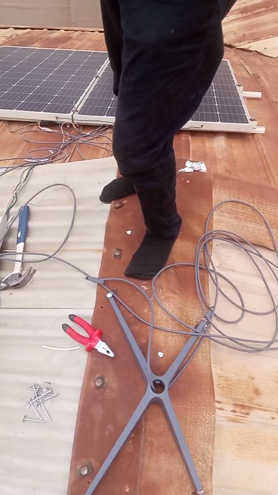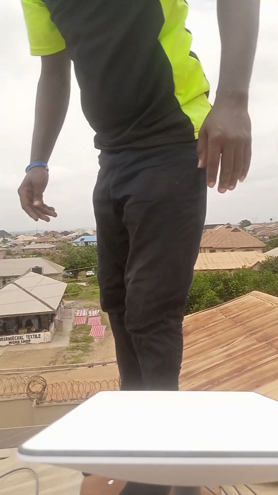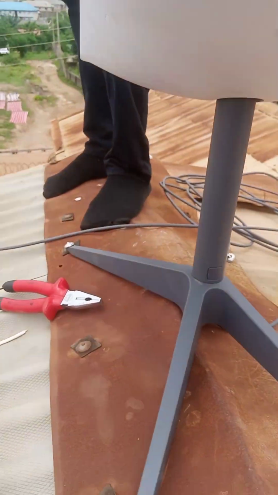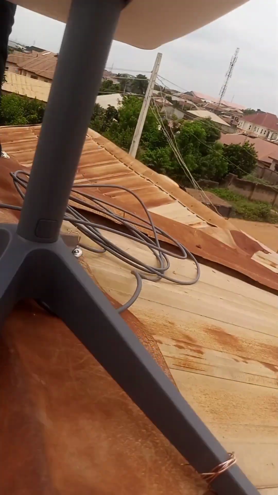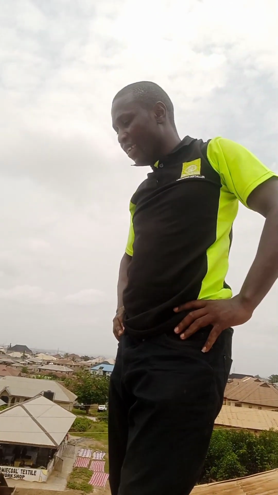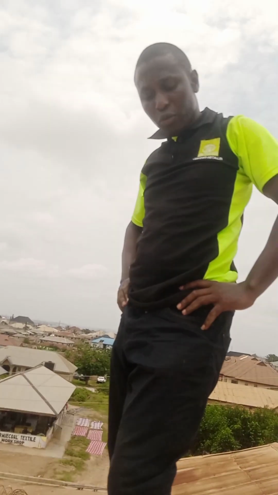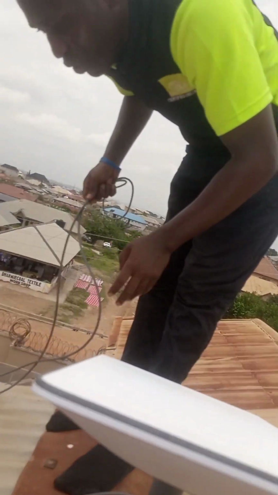As Mama just said in the video, we have connected the outdoor unit. We have used the Starlink app to locate the place with the maximum reception. So the next thing is we want to create the cable, and now we go and connect the indoor units.